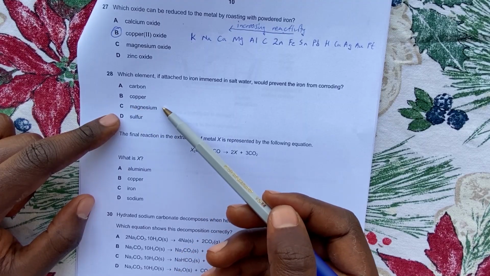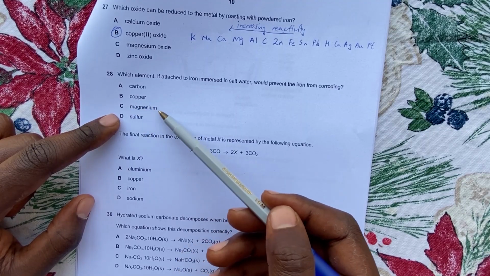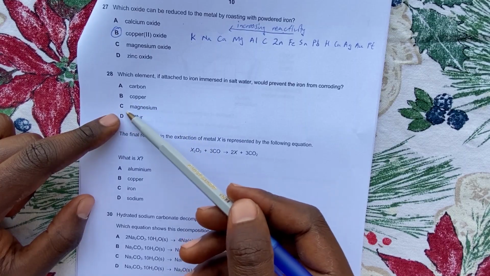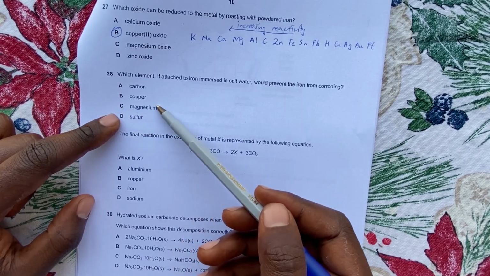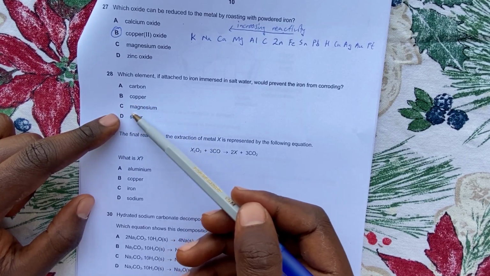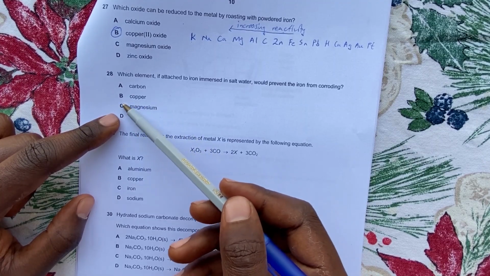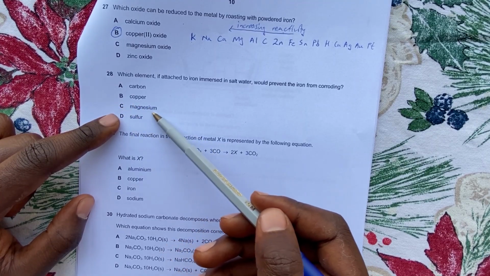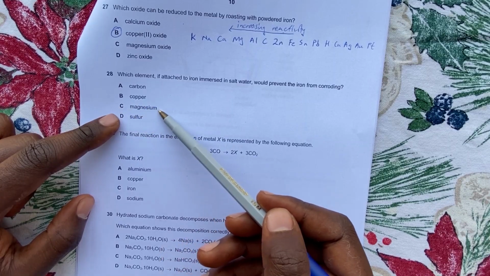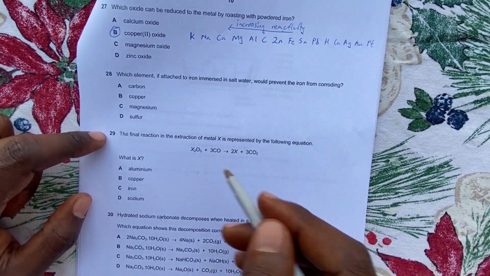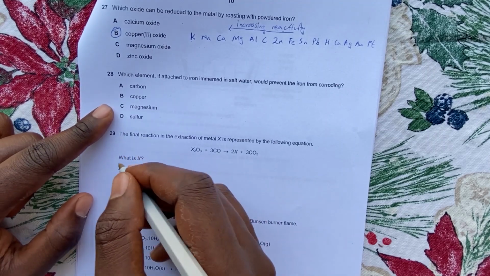Magnesium is more reactive than iron. So if we place magnesium on iron, magnesium is going to react first, protecting the iron. So that is the idea of sacrificial protection. And the magnesium has to be replaced before it is completely used up, so that it keeps on protecting the iron. So the correct answer here is C.